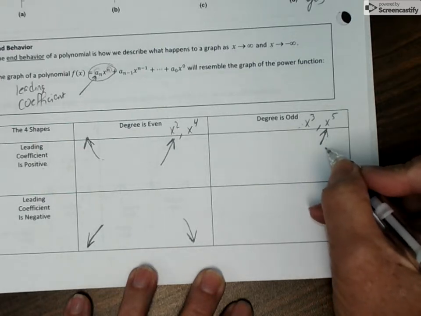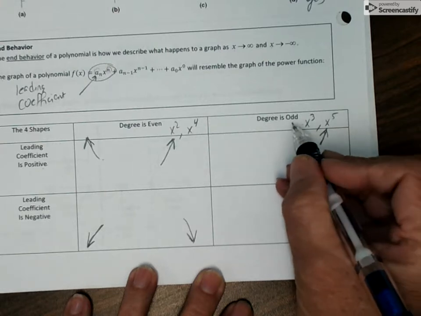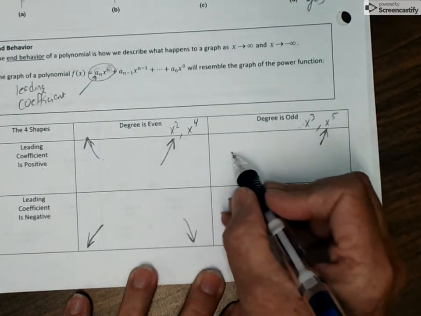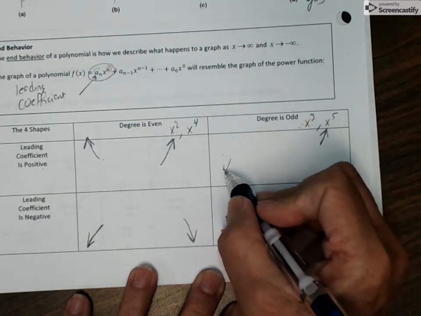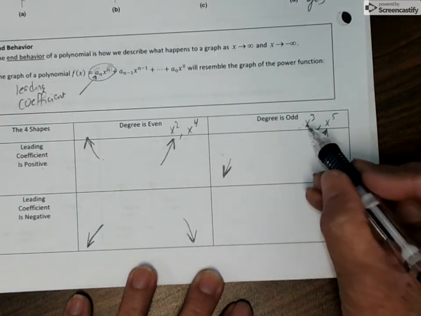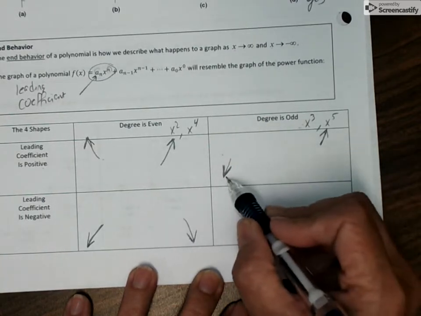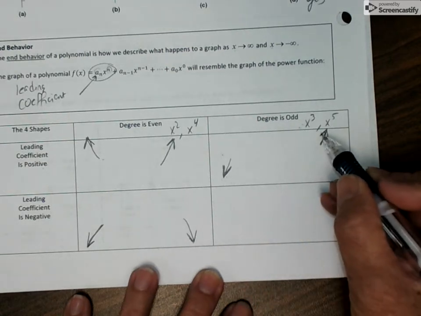So this is as x approaches infinity, y approaches infinity. As we move to negative infinity, so as x approaches negative infinity, y is getting smaller. So on our odd functions, our end behavior goes in opposite directions. We go down here, up at this end.